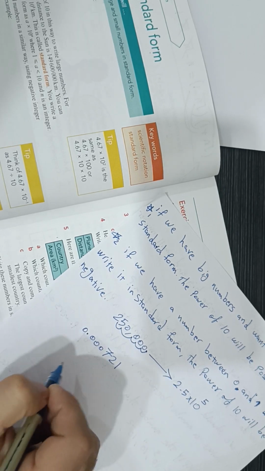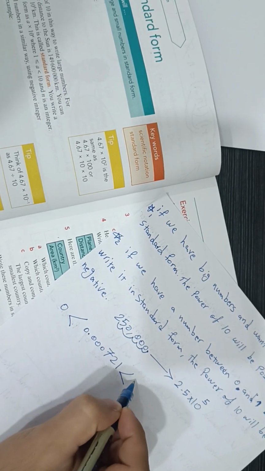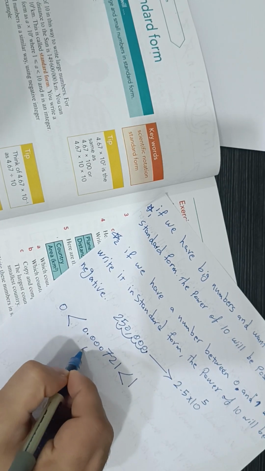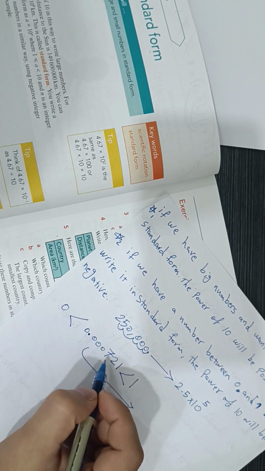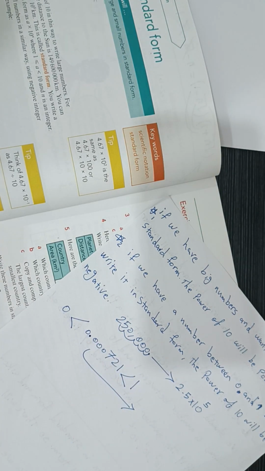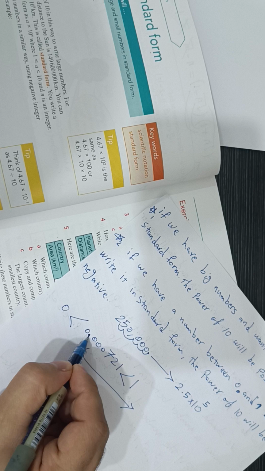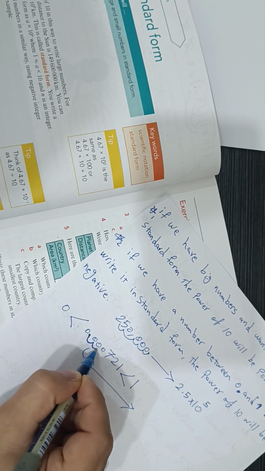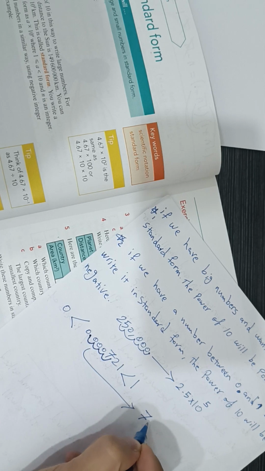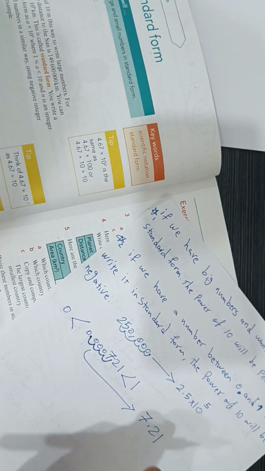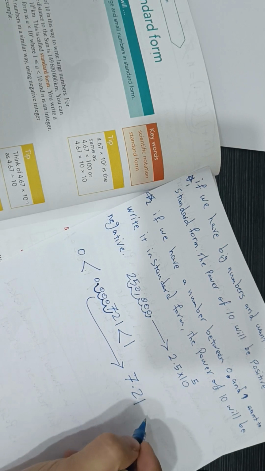But imagine if you have something like this, 0.0000721. It is a number greater than 0 and less than 1. If you want to write this number in standard form, we need to move the decimal point to a place that makes a number between 1 and 10. So it is between 0 and 1. That's why we need to move this to the right. 1, 2, 3, 4. So it's going to become 7.21, which is a number between 1 and 10.